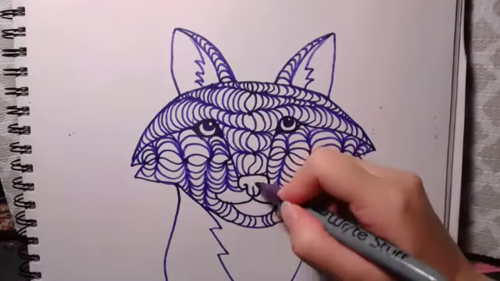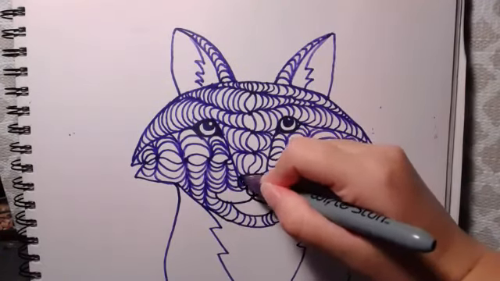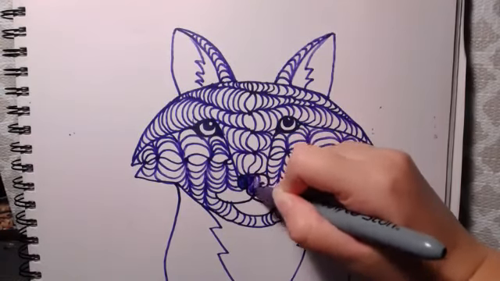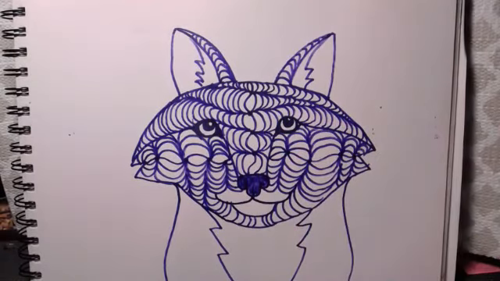Okay, I also think I want to go ahead and make this nose black. You can make it black if you want, or you can ignore this. This is just my preference. So I guess we didn't really need all those details anyway. Yeah, I like that better.